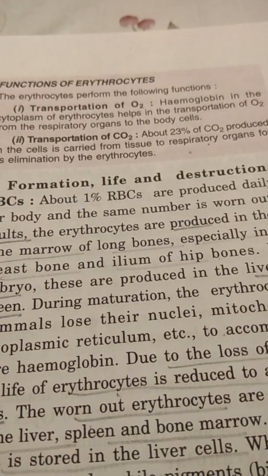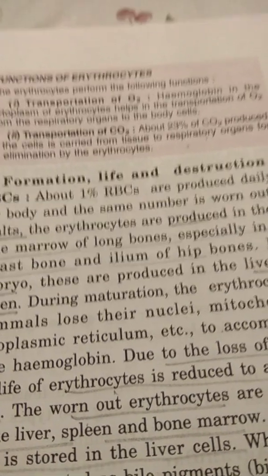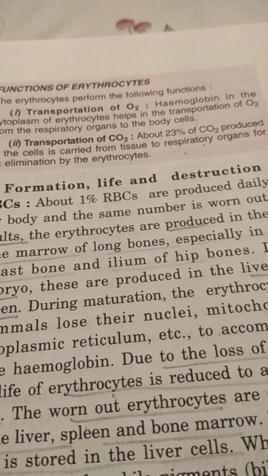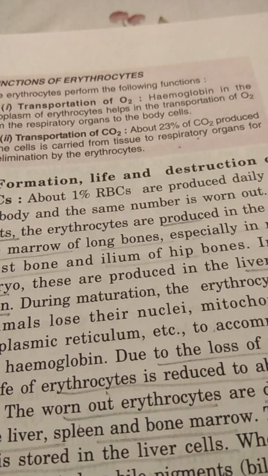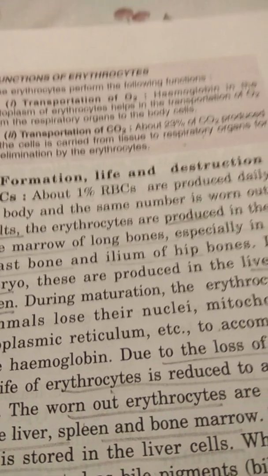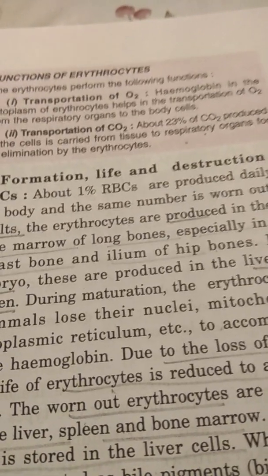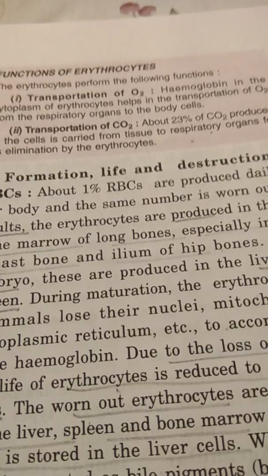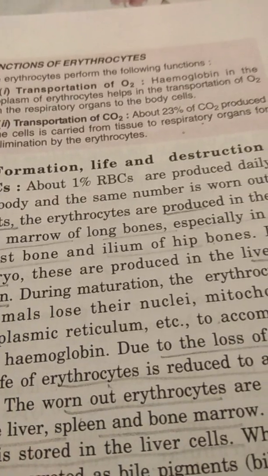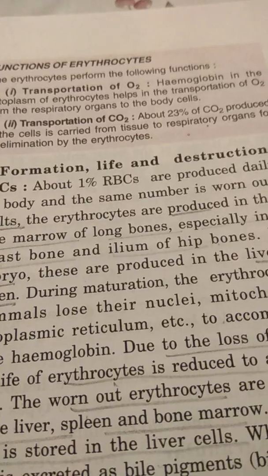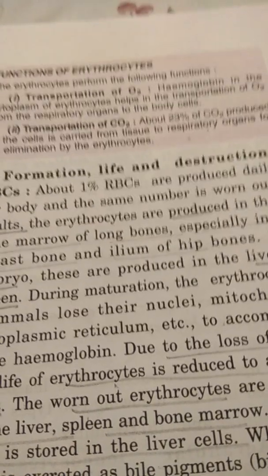That oxygen will attach to the hemoglobin and will move in the blood as oxyhemoglobin to reach the body cells, where this oxyhemoglobin, being an unstable compound, will break up again into oxygen and hemoglobin. Oxygen will be supplied to the body cells and hemoglobin will remain as such in the red blood cells.